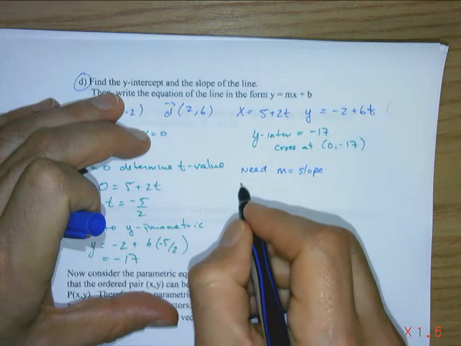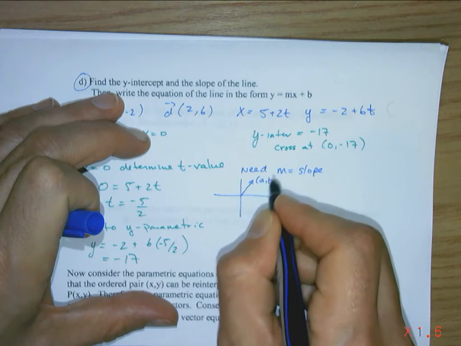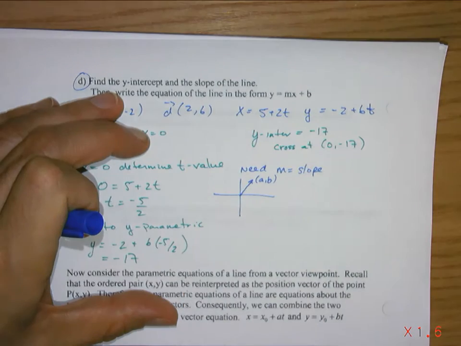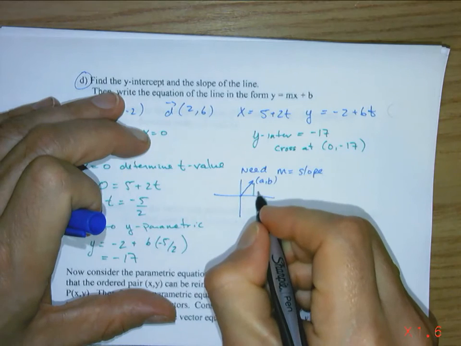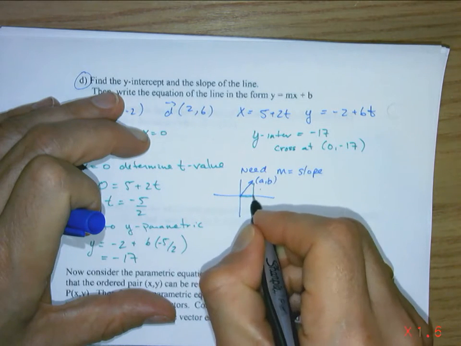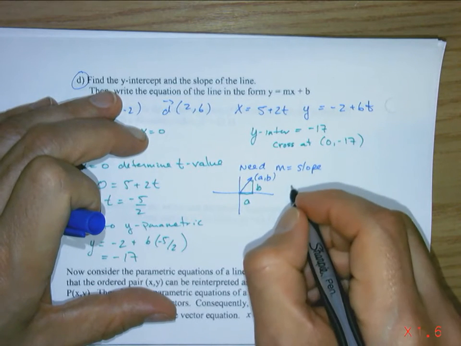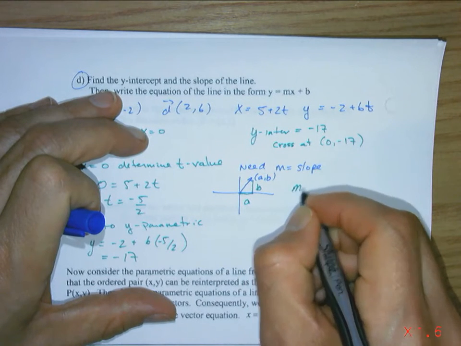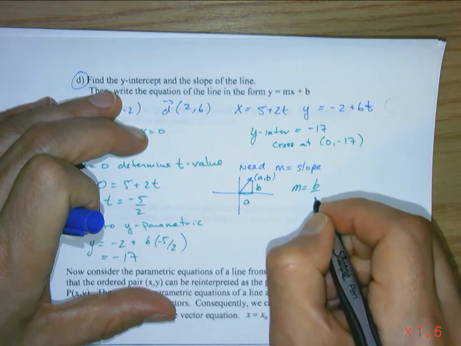Remember that for any direction vector, and again, this isn't memorized, I'm thinking it through, a comma b, this is going to be your rise, and that is going to be your run, so it's a, b. So for any direction vector, your slope is going to be rise over run, b over a.